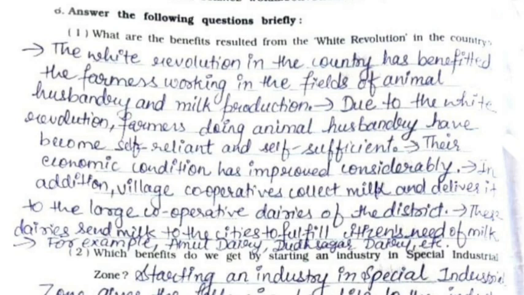Now we'll continue with question number 6, that is, answer the following questions briefly. First one, what are the benefits resulted from the white revolution in the country? The white revolution in the country has benefited the farmers working in the fields of animal husbandry and milk production. Due to the white revolution, farmers doing animal husbandry have become self-reliant and self-sufficient. Their economic condition has improved considerably.